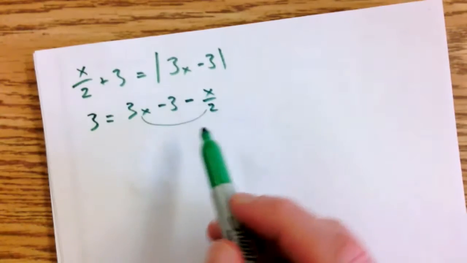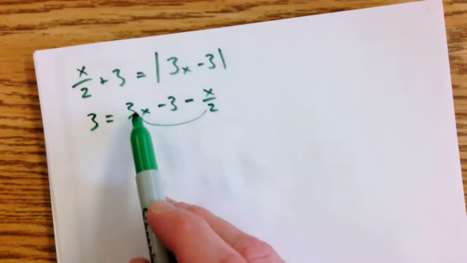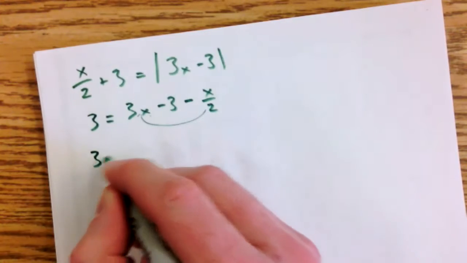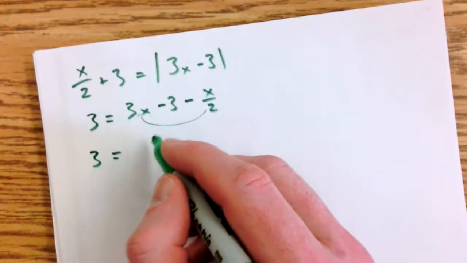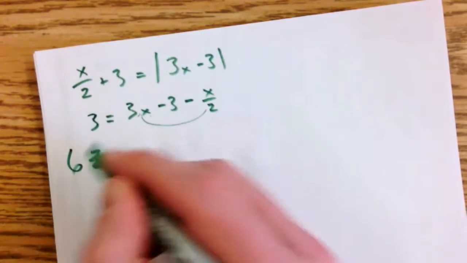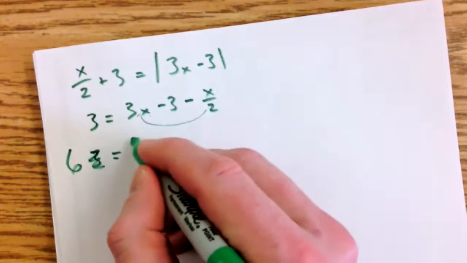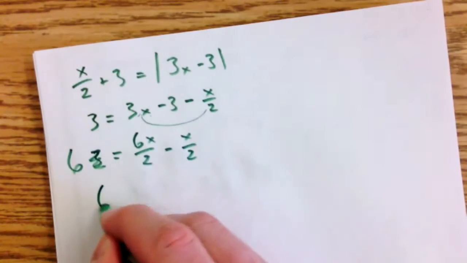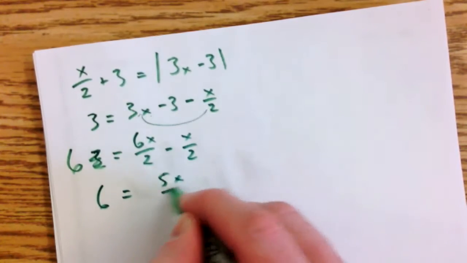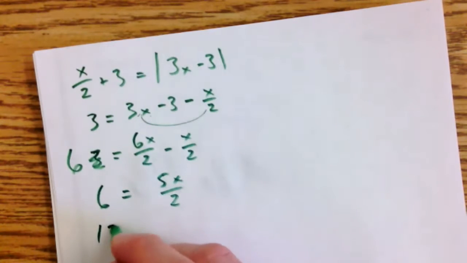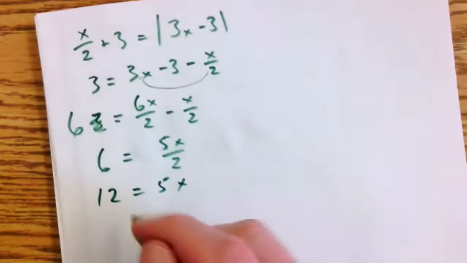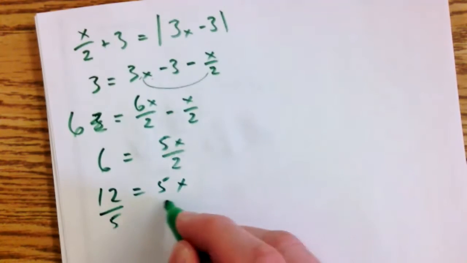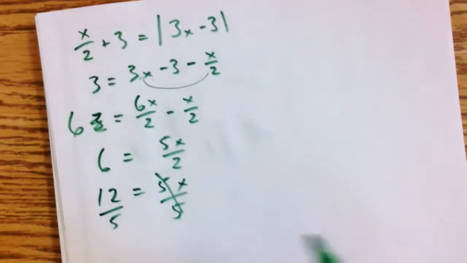If I want to be able to combine these two, I need to change this one. So it'll be 6x over 2. So 3 equals, I'll add 3 to both sides at the same time just to get rid of that negative 3 there. So this will be 6x over 2 minus x over 2. So 6 equals 5x over 2. 2 times 6 is 12 equals 5x. Divide both sides by 5. Yeah, it still works out the same. So 12 over 5 equals x.